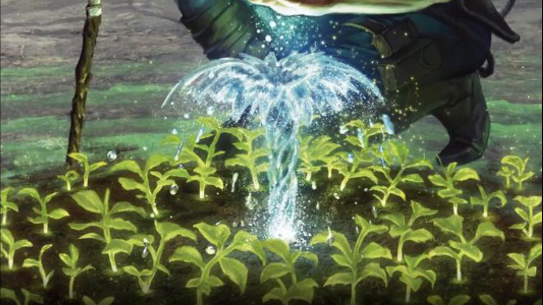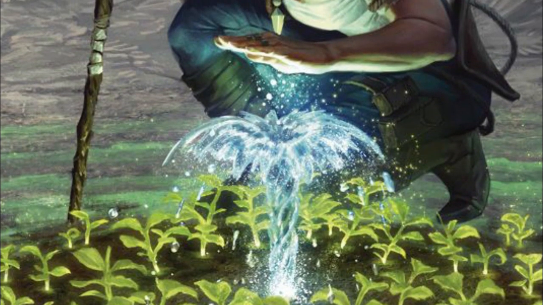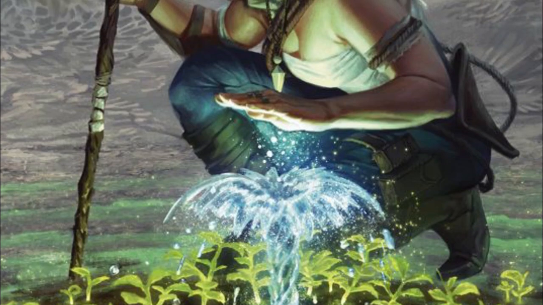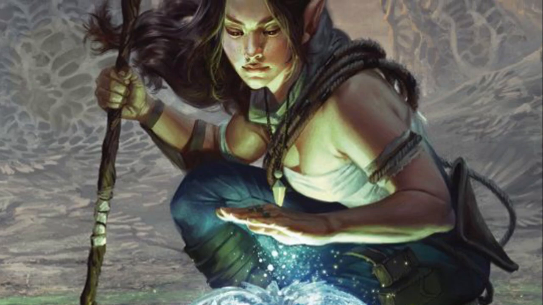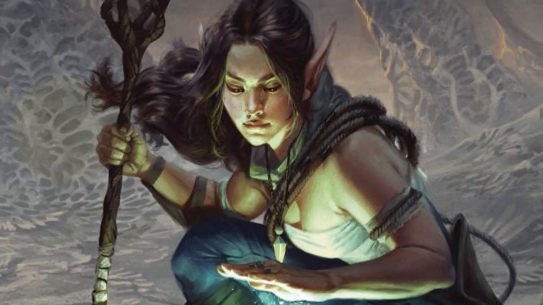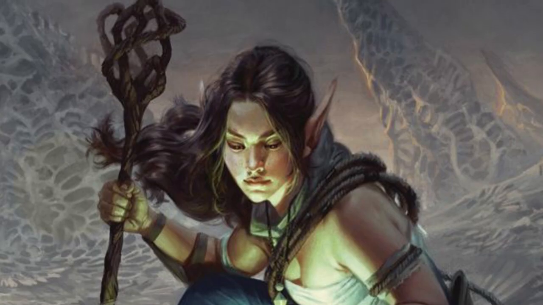The other feat that gives a cantrip requires you to be playing a Wood Elf. If you are, then you can learn the Wood Elf Magic feat. You can learn your choice of a Druid cantrip, along with the ability to cast Longstrider and Pass Without a Trace once per long rest.